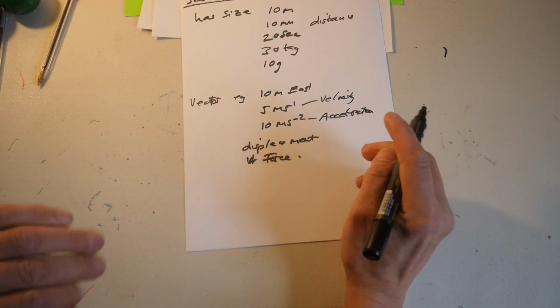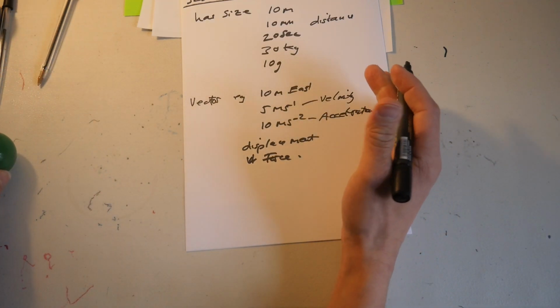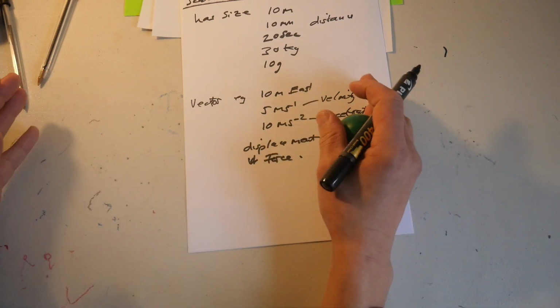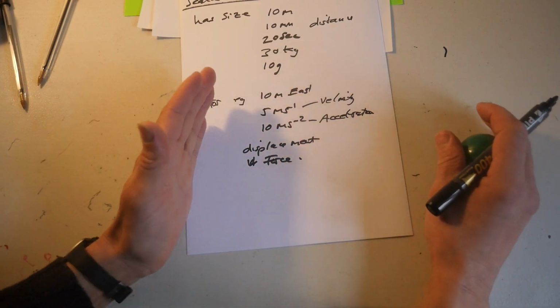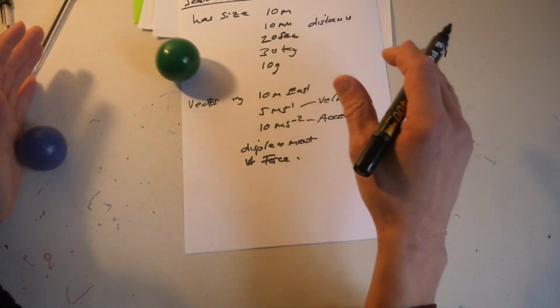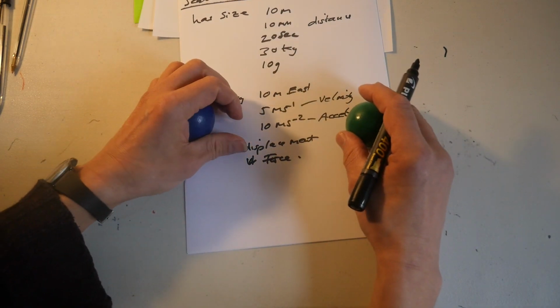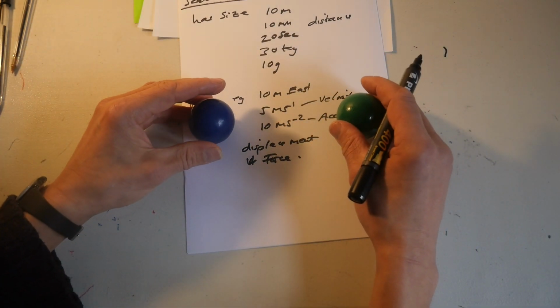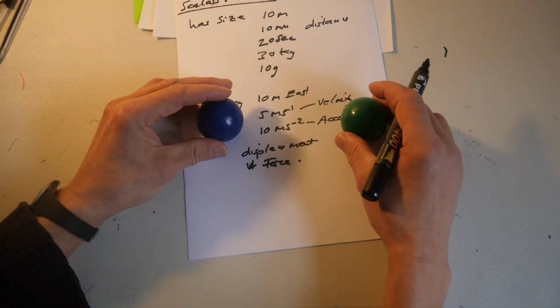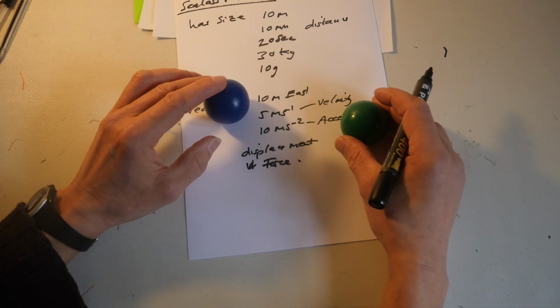It's the product of something with a mass and you accelerate it and you get a force. It hits something with a force and pushes it. So if I push it into this one, like that. So this is hitting that with an acceleration.